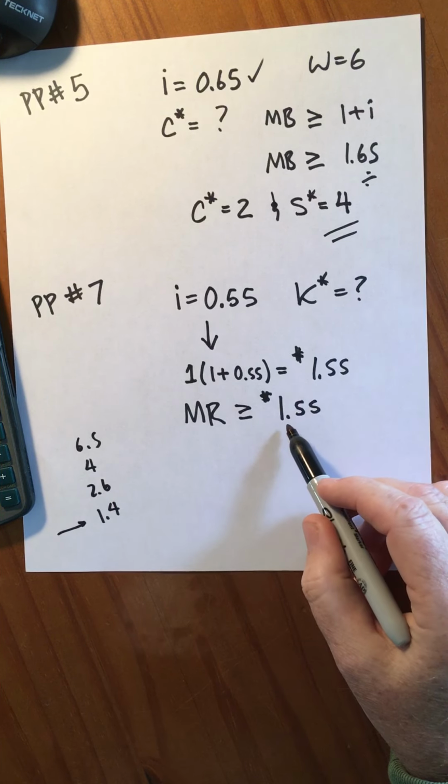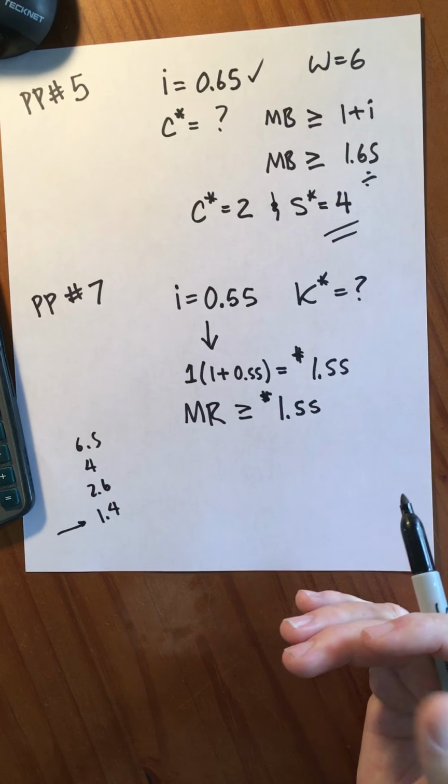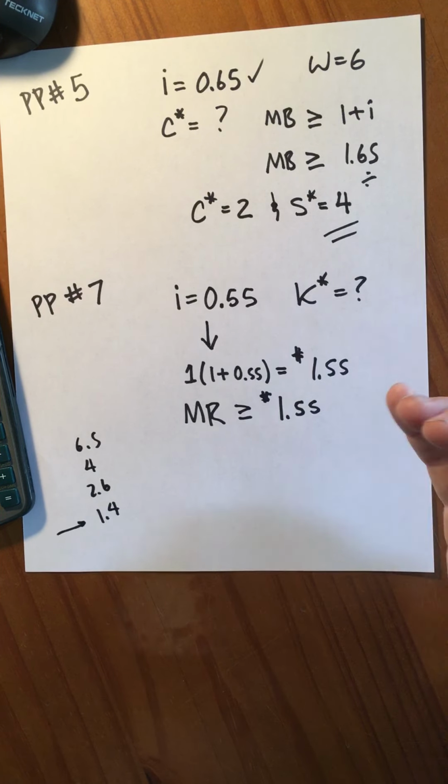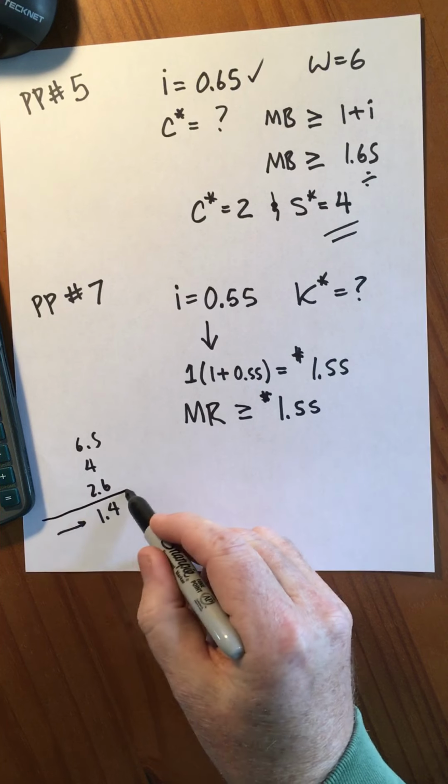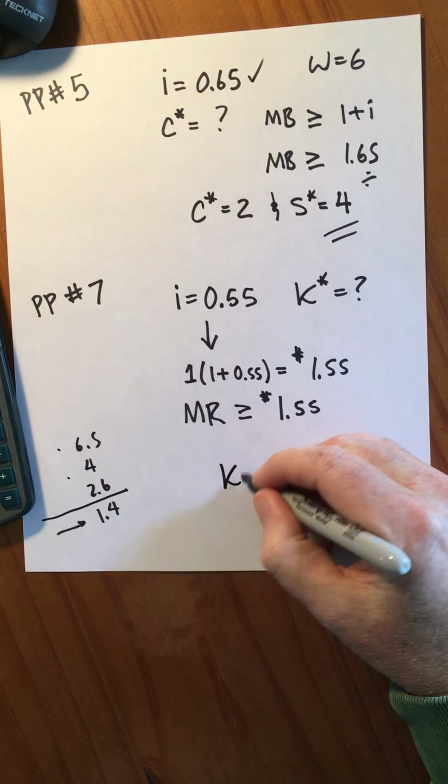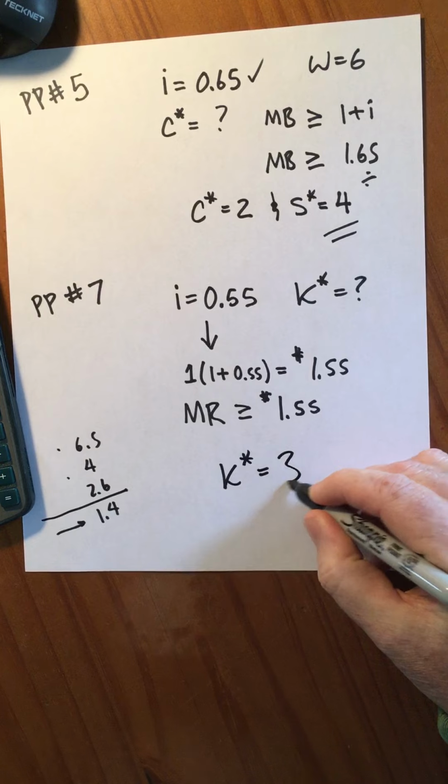But the bank will be asking for 1.55 back. Right, so there's no point in borrowing the money. You'd just be losing money by doing it. So I stop there. 1, 2, 3, and I say my optimal capital would be $3.